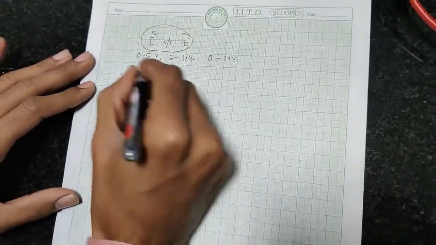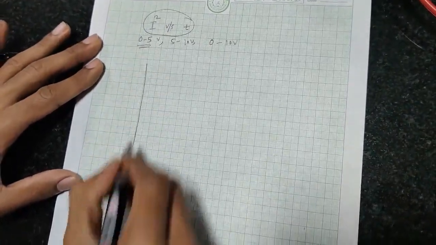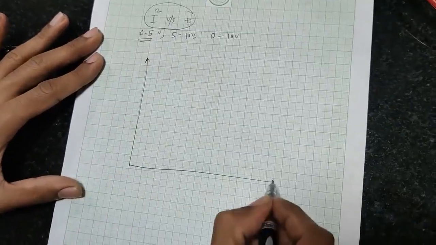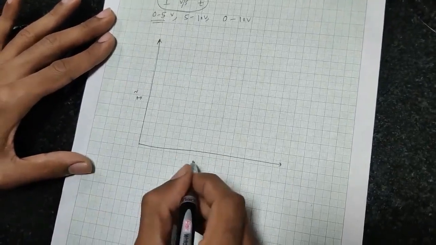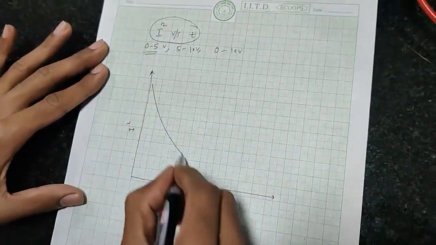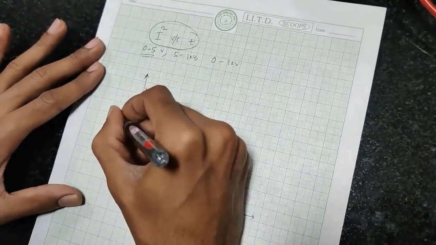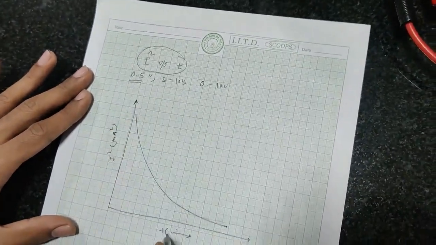For example, if I am plotting for the setup 0 to 5 volt, the schematic plot will look like this. If I assume that current square is on the y axis and time is on the x axis, then the plot will go like this. Never forget to mention the proper unit for each axis.